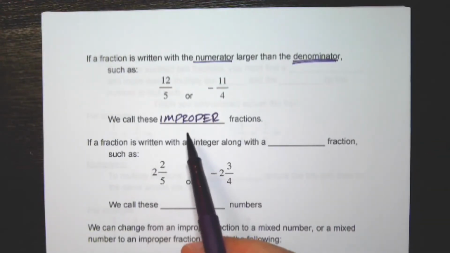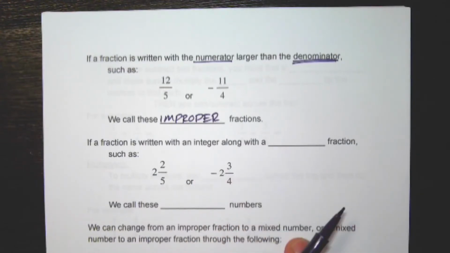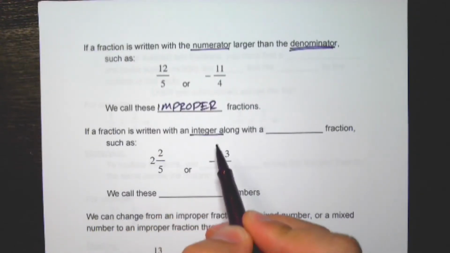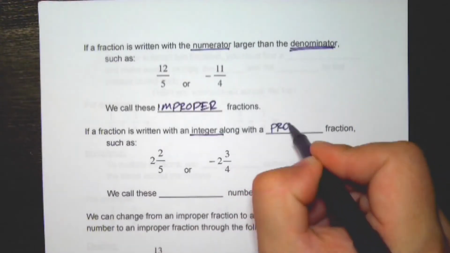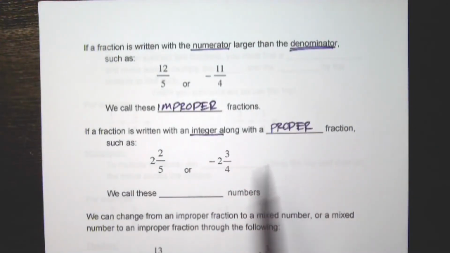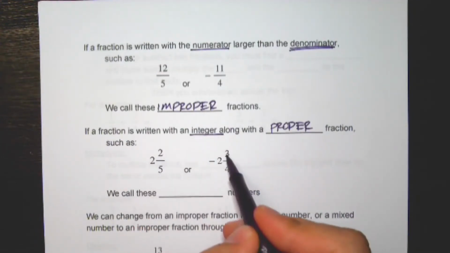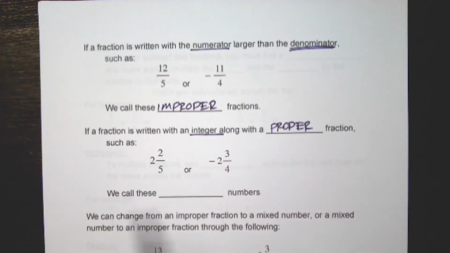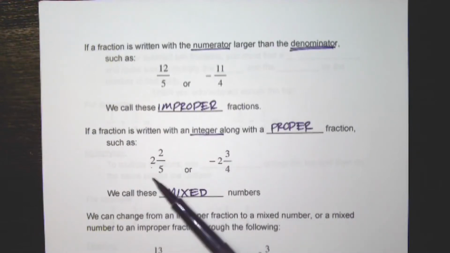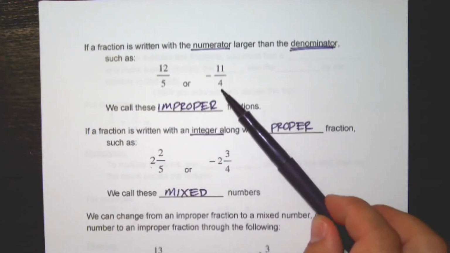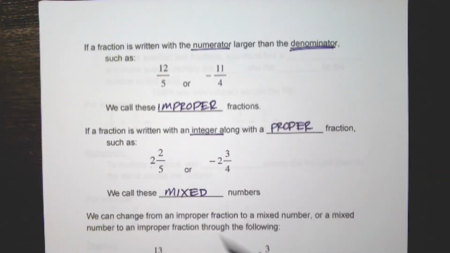Now, improper fractions can be rewritten with an integer along with a proper fraction, as we'll see in a second, such as what we have here, right? So we have this integer, the 2, and then the fraction tagged on with it. We call these mixed numbers. And they're mixed because it's the mix of the integer along with that fraction. Now, sometimes we might be given a problem as a mixed number, and it might be easier to work with it as something improper, or vice versa. So we want to make sure we can go back and forth between these two forms.